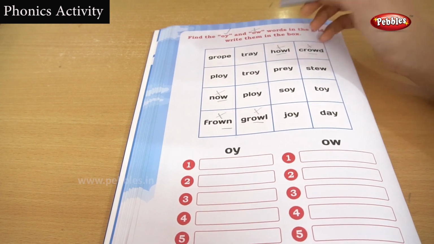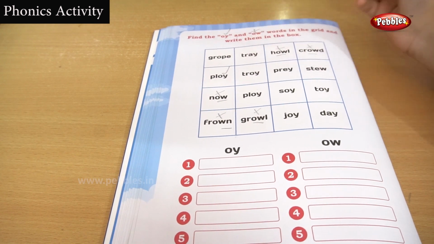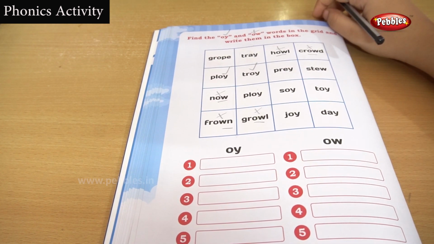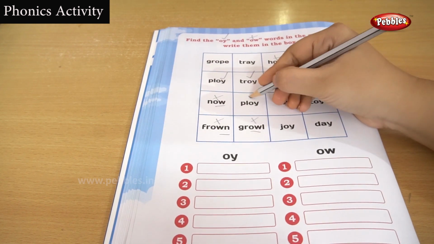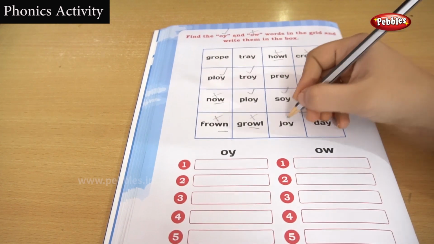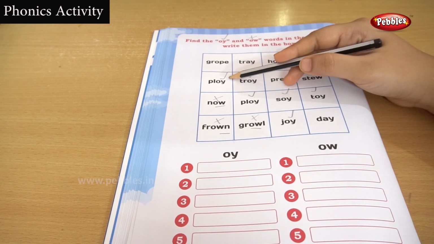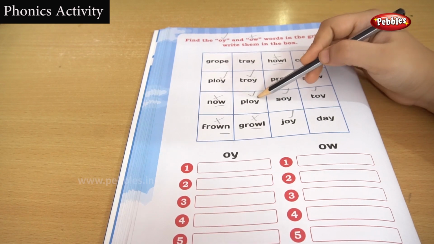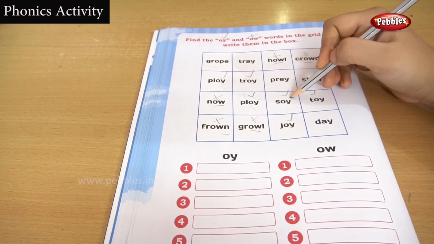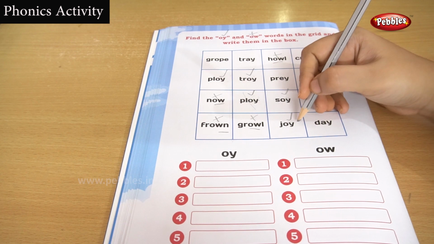Okay, now let's find the OY words. Having an OY. Yes, 1. And where is it? You are going to help me find where it is. Yes, here. 2. Then find 3. Next one, 4, 5, 6. Okay, let's count how many words are in OY. Ploy, 1. Troy, 2. And here also the same word, ploy, so you don't need to write the same one here. Soy, S-O-Y, soy, 3. Toy, T-O-Y, 4. And joy, J-O-Y, joy, 5.